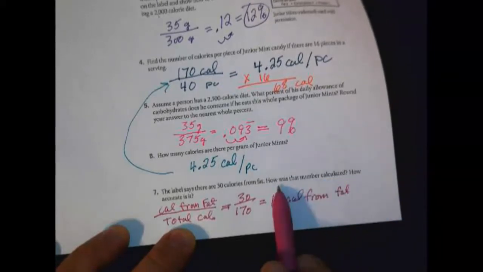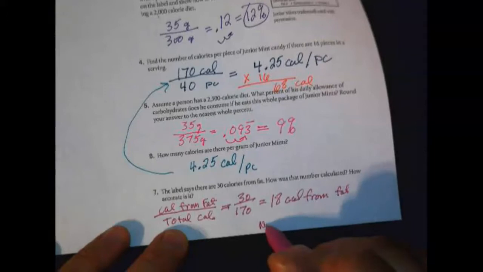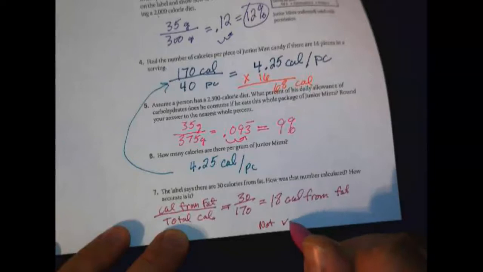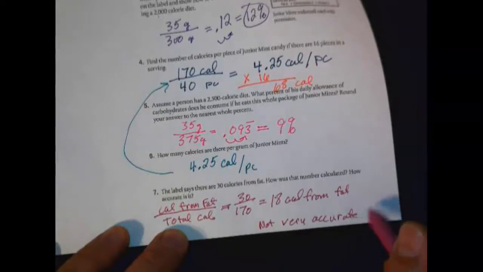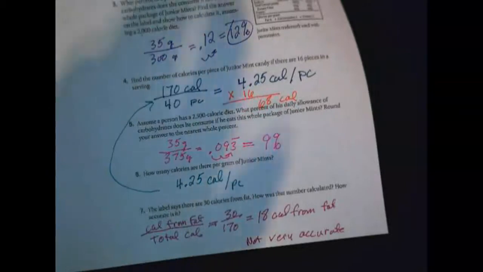And it says, how was that number calculated? That's how I calculated it. I took calories from fat divided by total calories. How accurate is it? It's not very accurate. Because they told us there's 30 calories. They claimed there was 30 calories, so it's not accurate at all. So that's the first problem. Well, actually, first 7. Okay, next page.